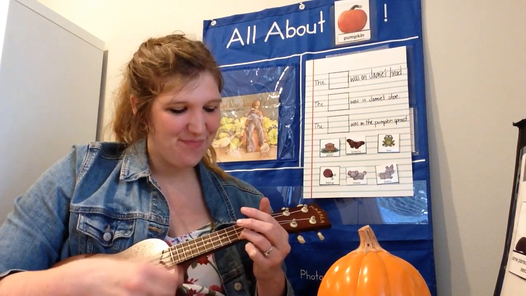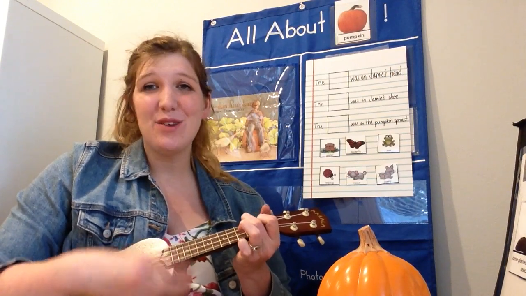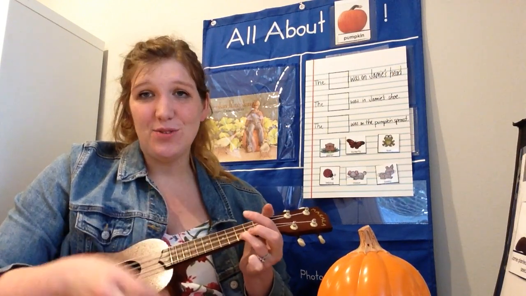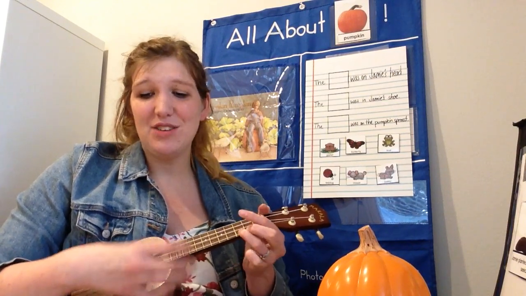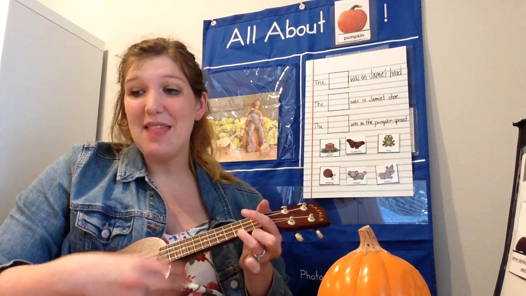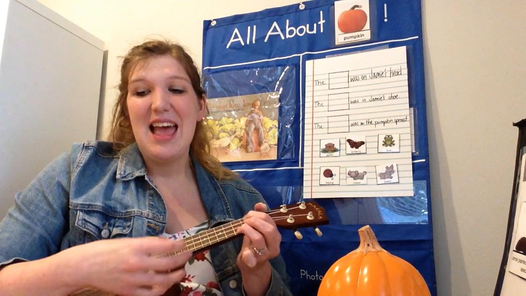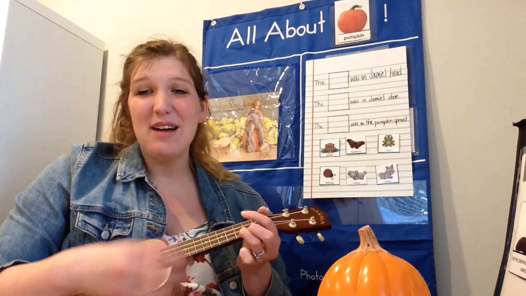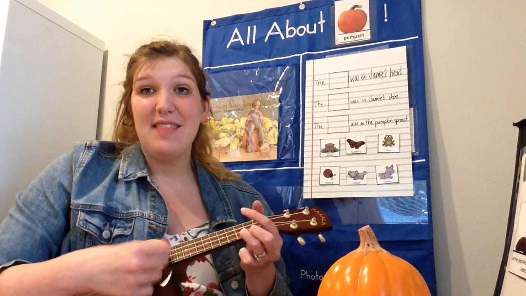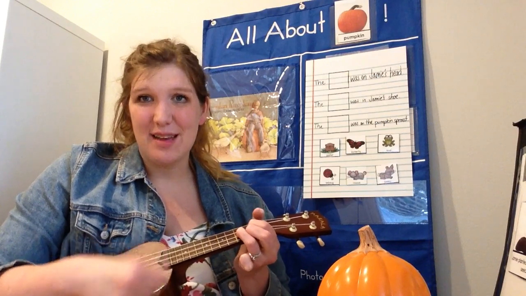Ready? Here we go. Do you know how pumpkins grow? How pumpkins grow? How pumpkins grow? Do you know how pumpkins grow in the pumpkin patch? First you plant the pumpkin seed, then it sprouts, oh yes indeed. First you plant the pumpkin seed, and then it sprouts. Then that plant grows from the sprout, and the flower comes out.